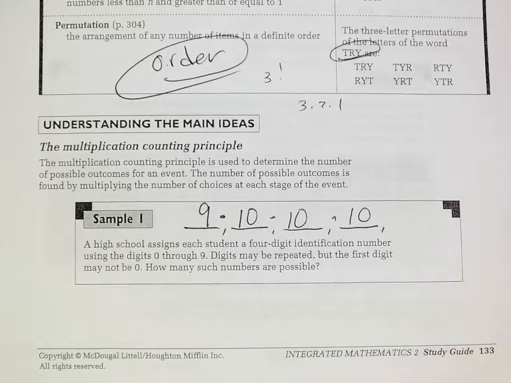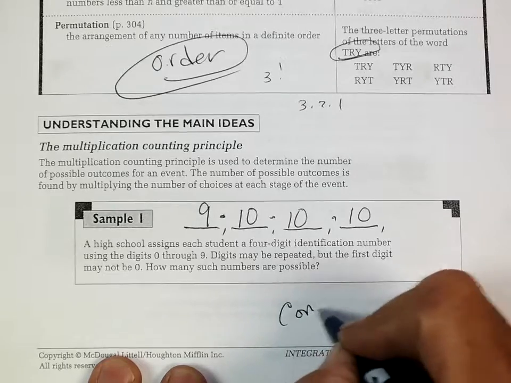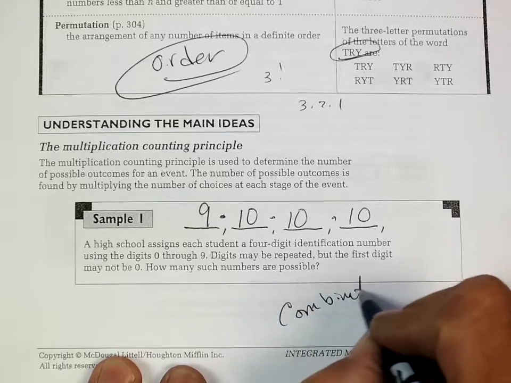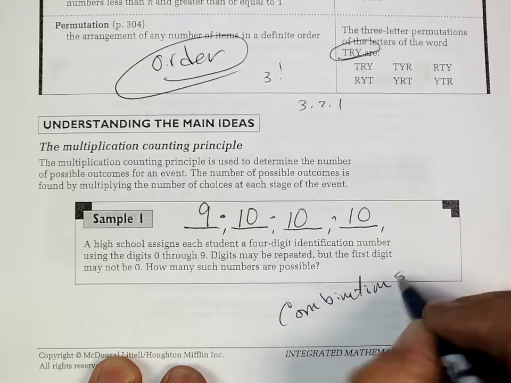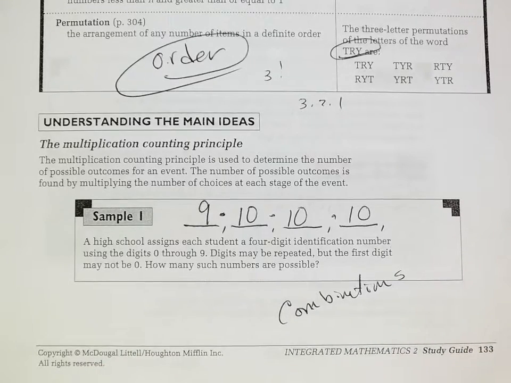So if numbers can repeat, it's not a factorial, it's just a multiplication. Kind of like what we did yesterday with combinations, where things could repeat. If you had an ice cream cone, and I liked chocolate, vanilla, and strawberry, and Kay says, no, I like vanilla, chocolate, strawberry, those are 2 different ice cream cones, but we both get chocolate. It's not like I get chocolate, and if I choose chocolate, you don't get chocolate anymore.